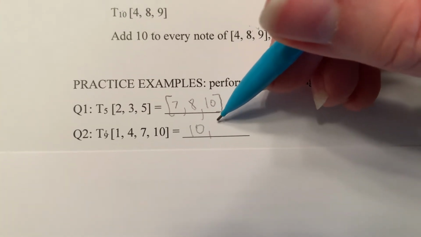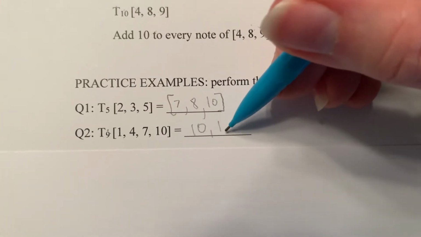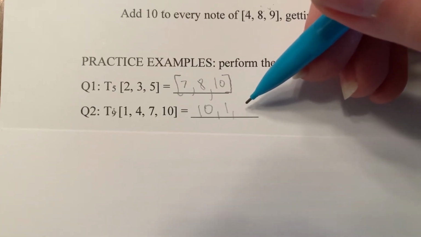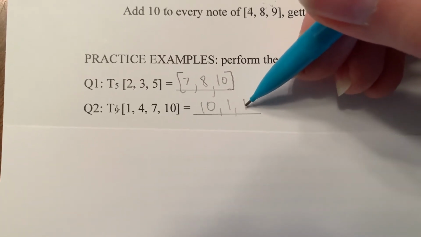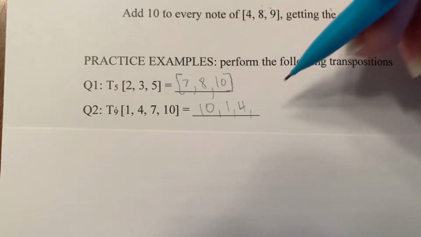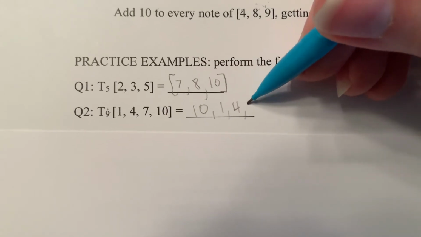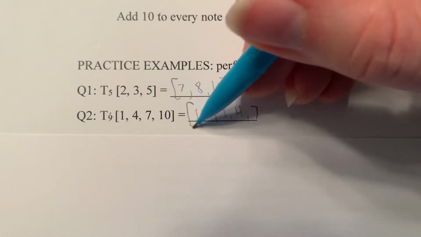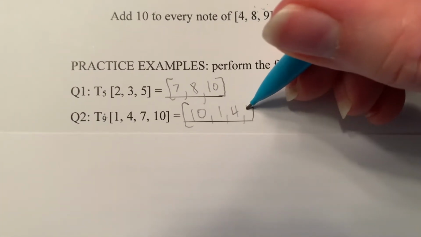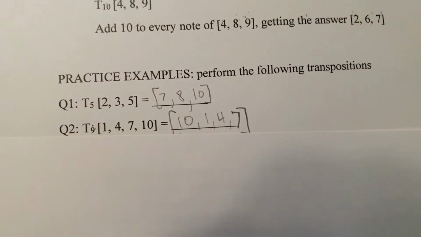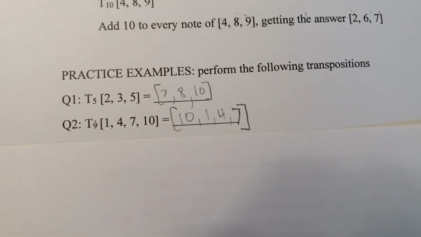Then 4 plus 9 will be 1. 7, notice that these are ordered intervals, 7 plus 9 is 4. And then 10 plus 9 would be 7. Excuse my 7 there, it's a little hard to write like this. So 10, 1, 4, 7. Those will be our answers right there.